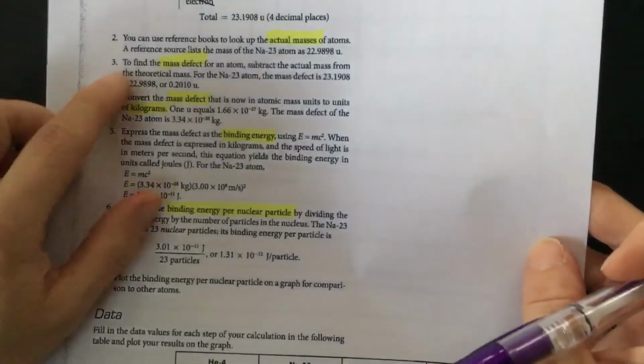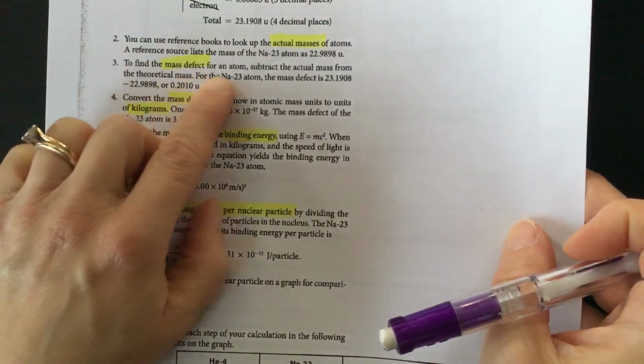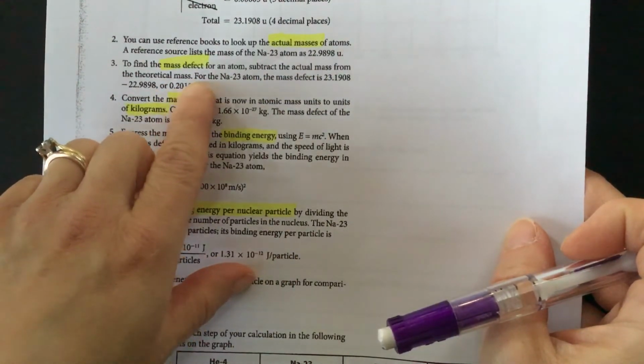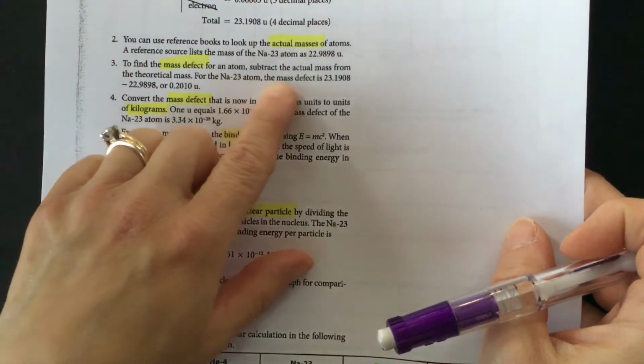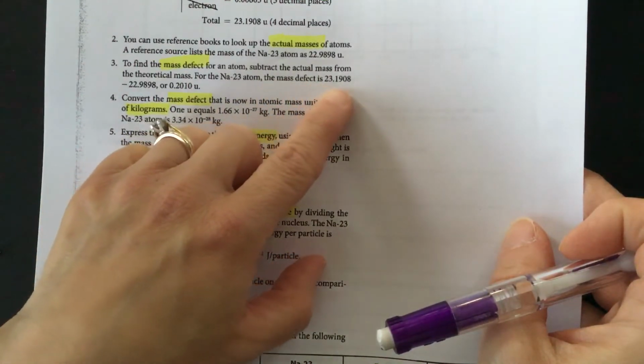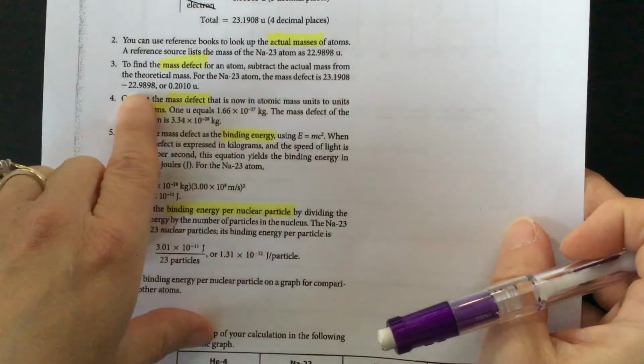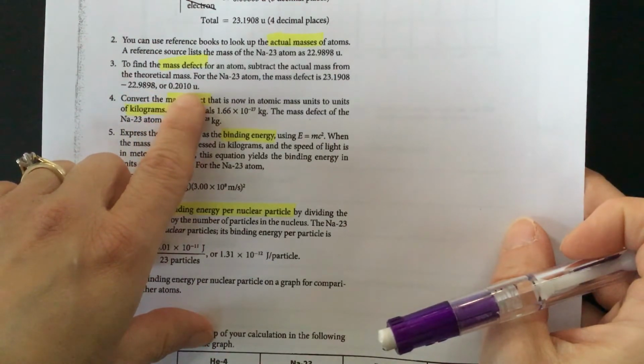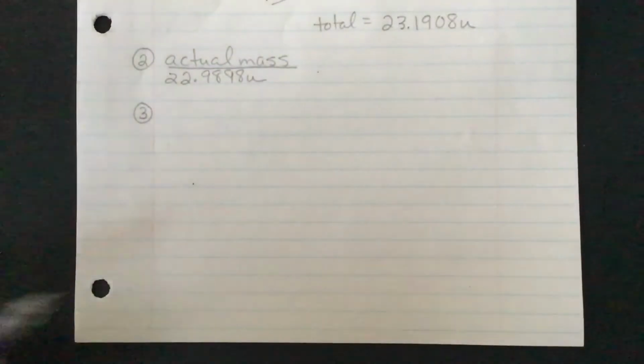For 3, it says, to find the mass defect for an atom, subtract the actual mass from the theoretical mass. For the sodium-23 atom, the mass defect is 23.1908 minus 22.9898, or 0.2010 atomic mass units.